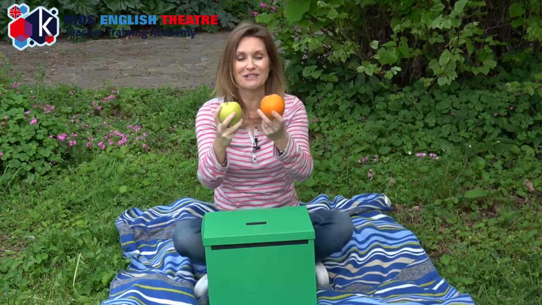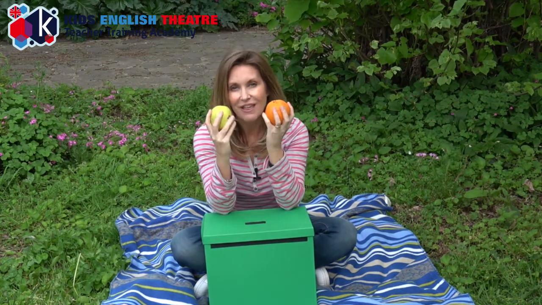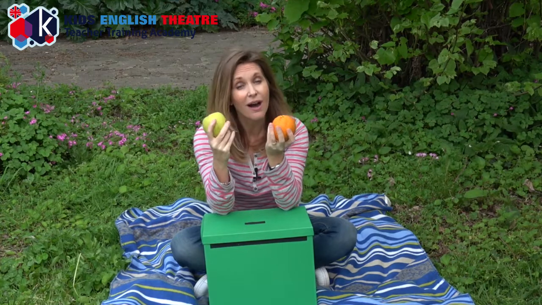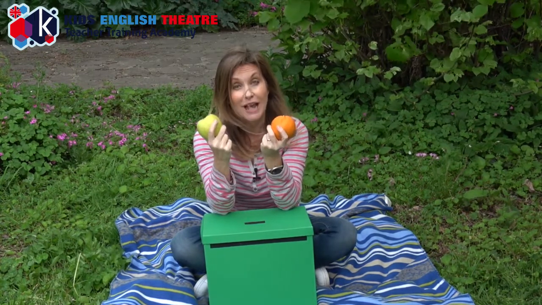Today we're going to talk about real objects and flashcards and how they can help young learners who can't yet read or write learn and revise new vocabulary.